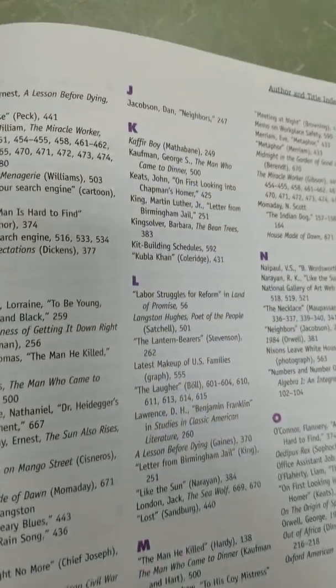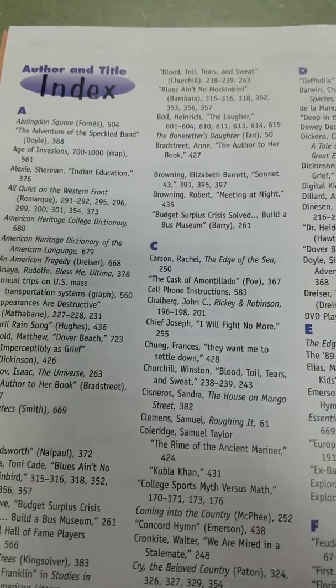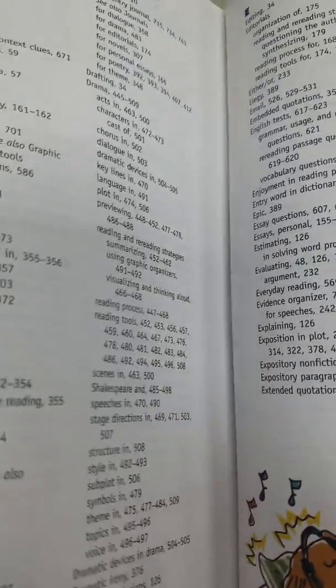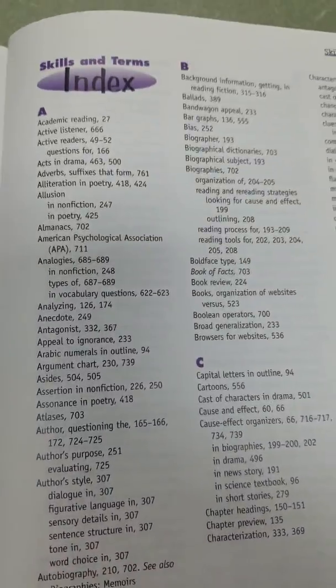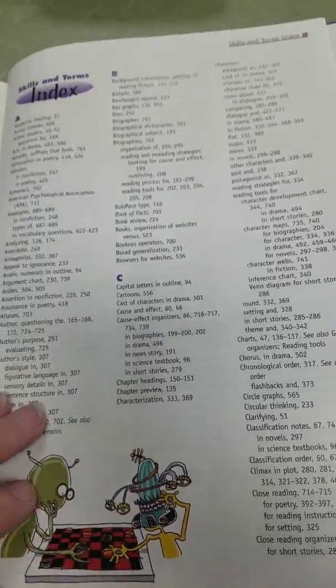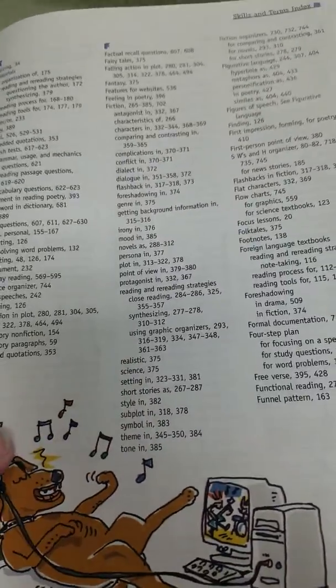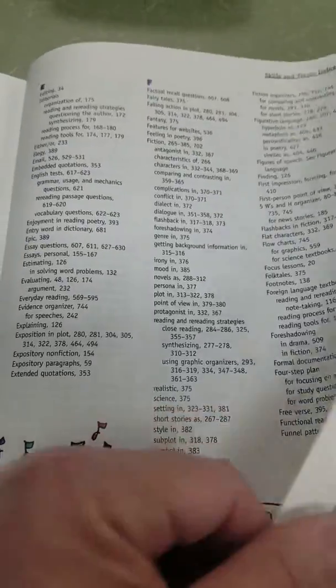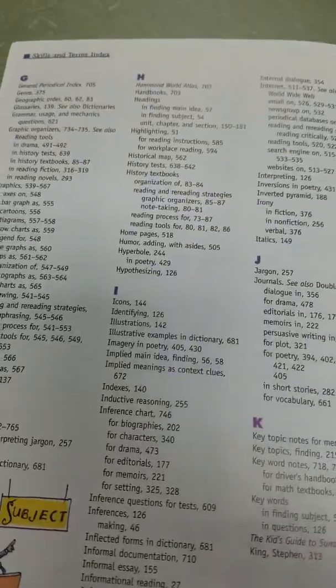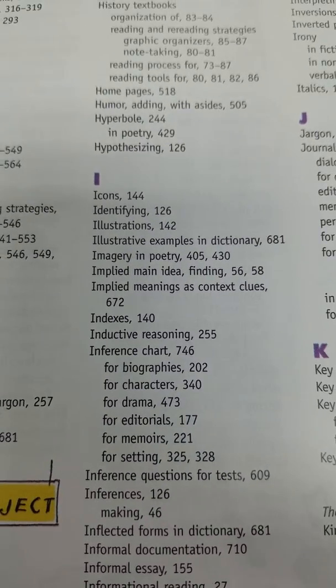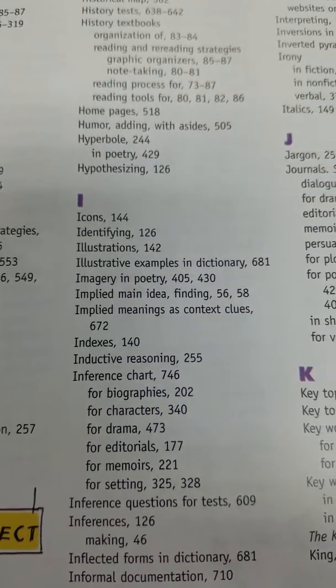And you know what? I don't see it, but of course this is the author and title index. Yeah, that's not the index I'm looking for. I'm looking for the index, the skills and terms index, because an index is, of course, a term in this curriculum. So I'm on F. I know I've got to go another page. There's G, there's H, there's I, and let's see if we can find the page for index. Yep, 140. 140 is the page for index.